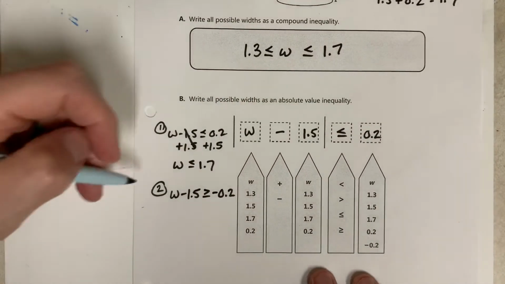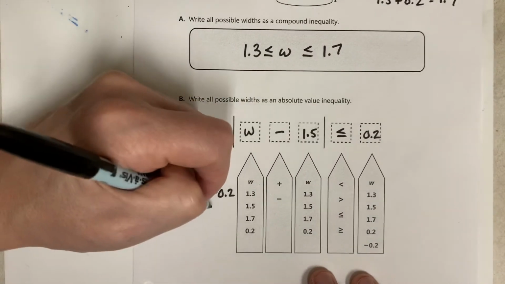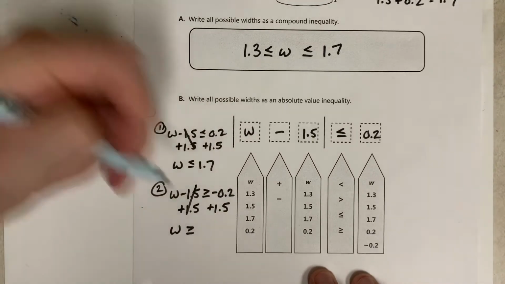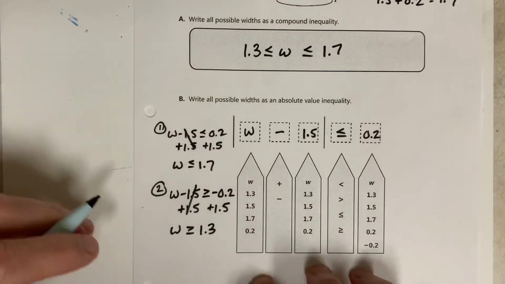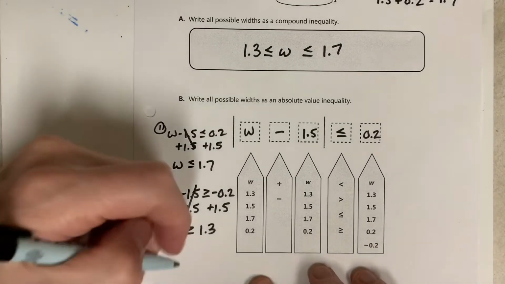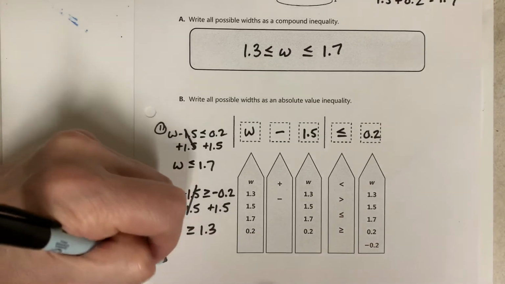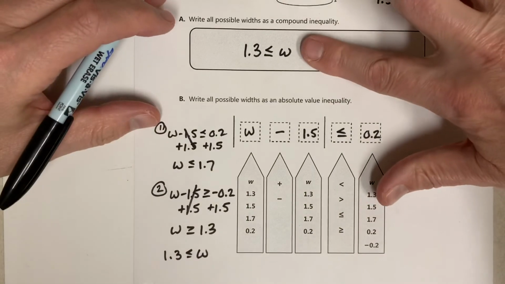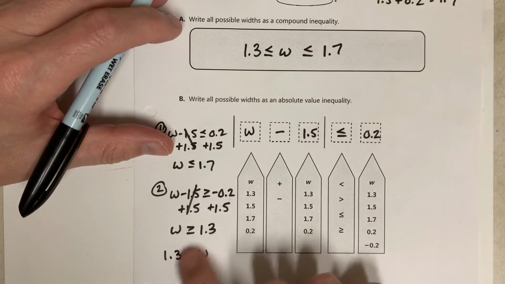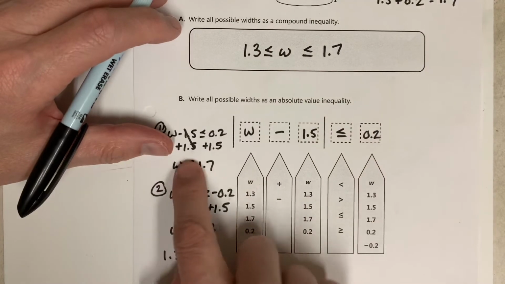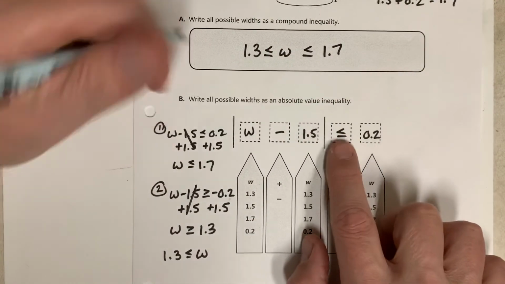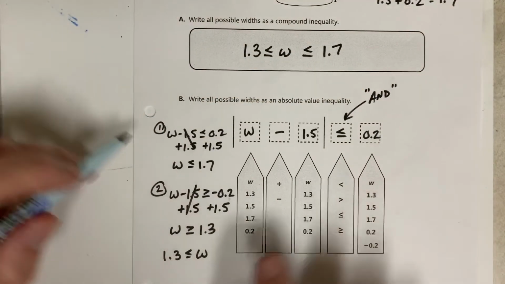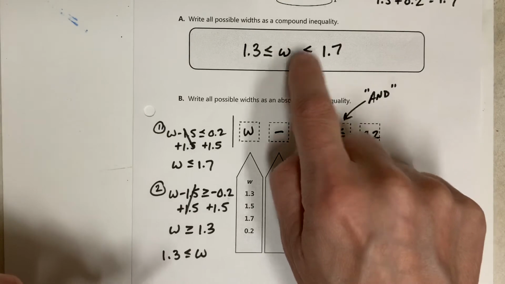Add 1.5, and we get W greater than or equal to 1.3. If you turn it around the other way, you get 1.3 less than or equal to W, which is exactly the same as the left part of this. Since it's an "and," because the symbols point to the left, you can put them together and make that inequality right there.